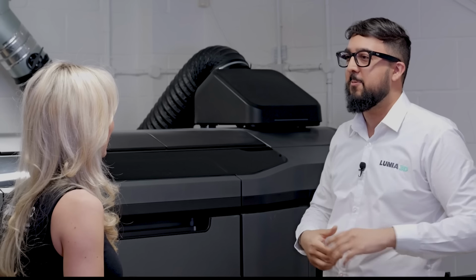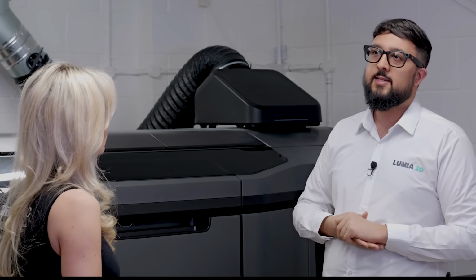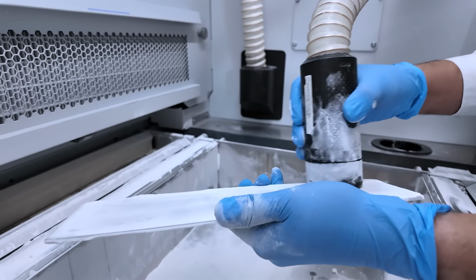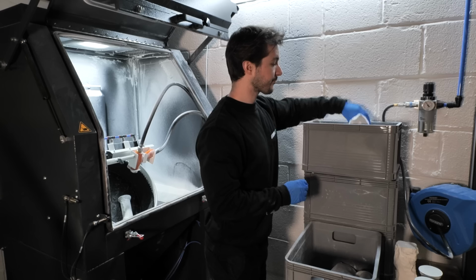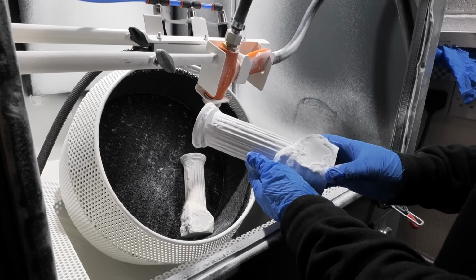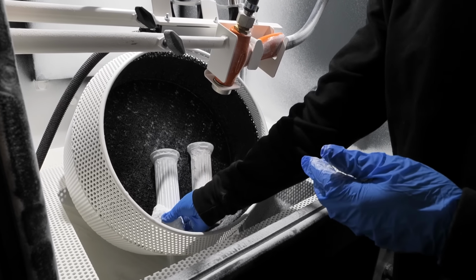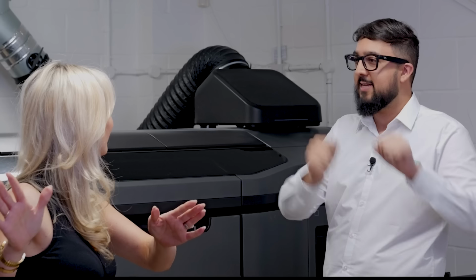Wait till the next morning. There's a whole cooling cycle involved. With a 4200 specifically, if you're doing a full 380mm build height, you're looking at a good 30 to 40 hours' worth of cooling time. So a really long period of cooling time. But how we tackle that is with a separate trolley.